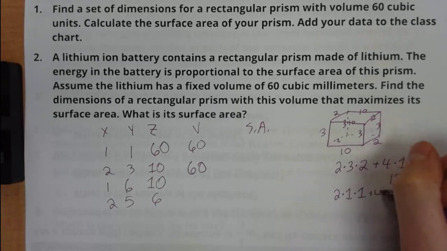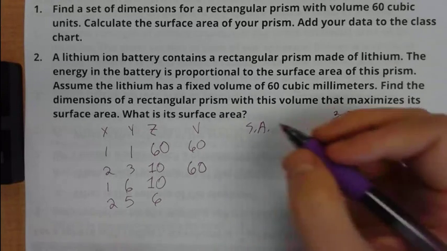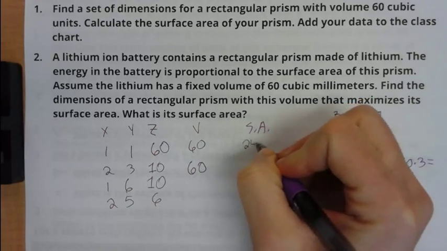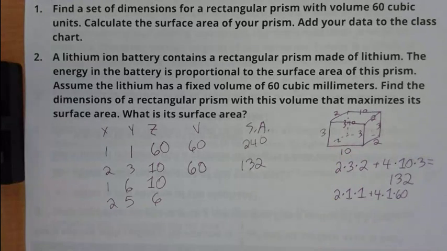So plus 4 of these 1 by 60 faces. So that's basically 2 plus 240. If you compare that to the one we found earlier, which was only 132, we found something that is a much larger surface area. And that answers our question in number 2.